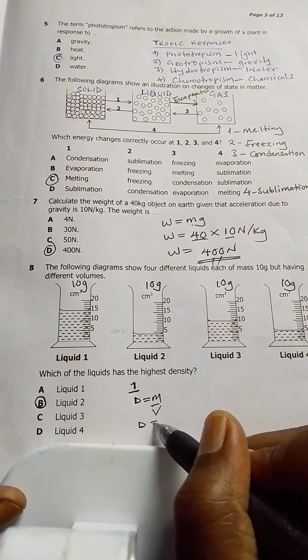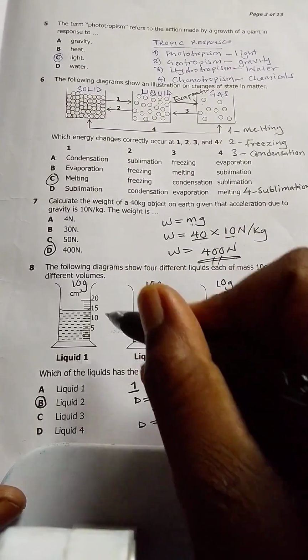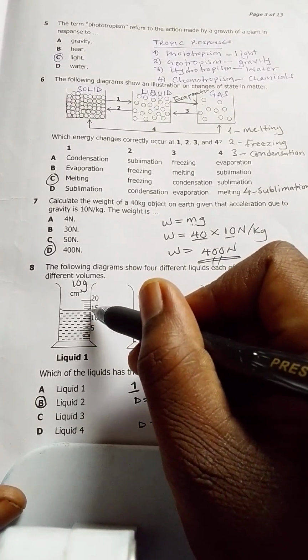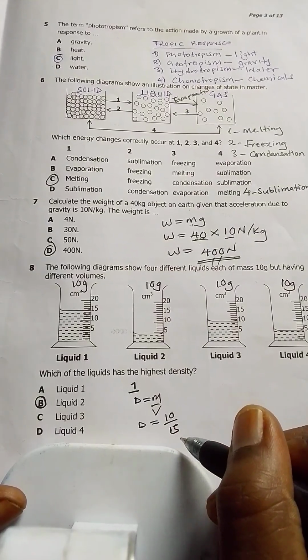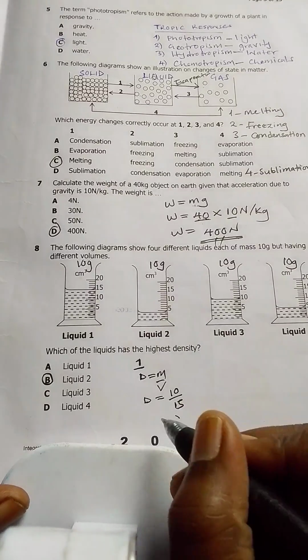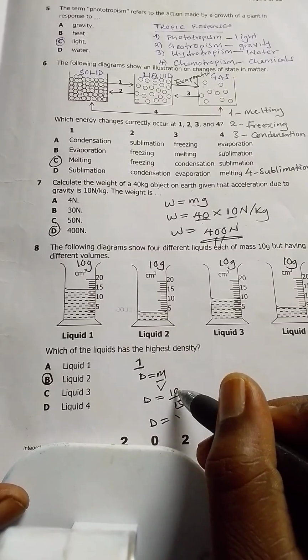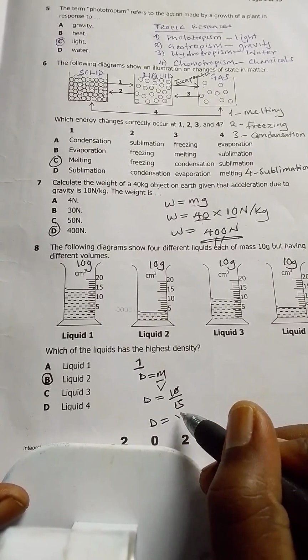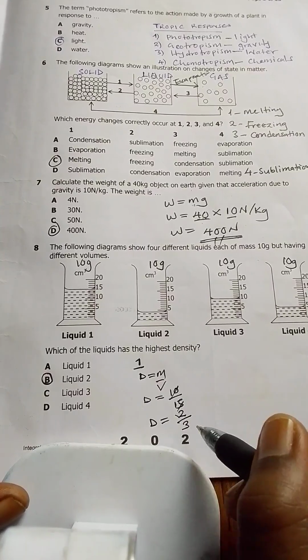So density equals mass, it's 10. Volume, it's in this case the volume is 15. Okay, so when you reduce this 5 into 10, you get 2. 5 into 15, you get 3.